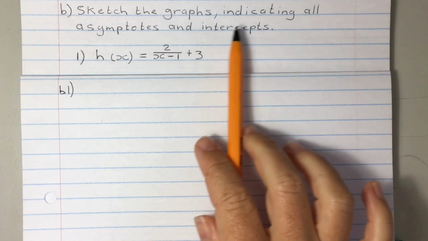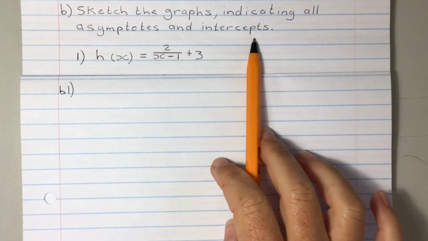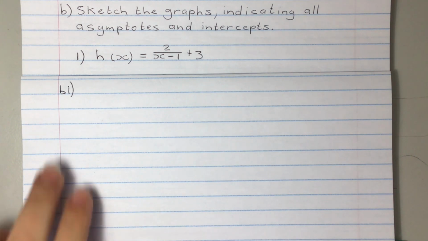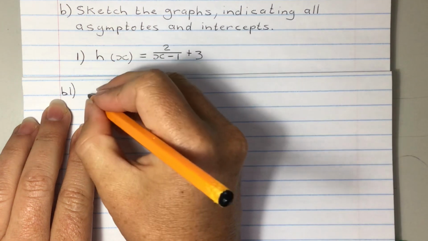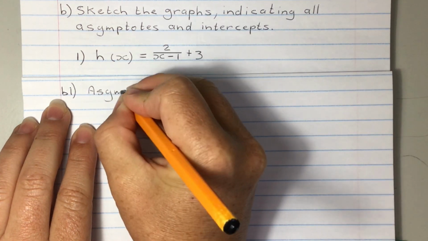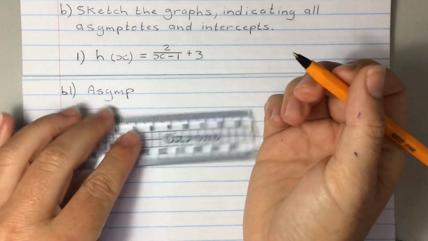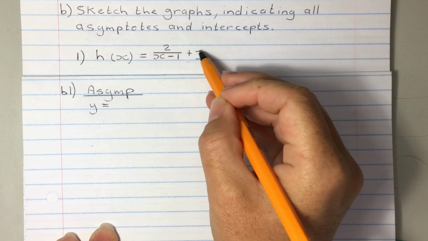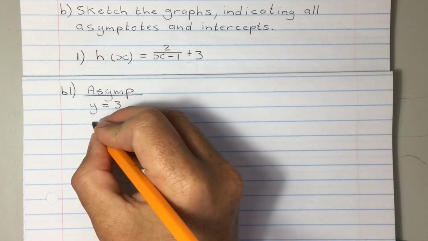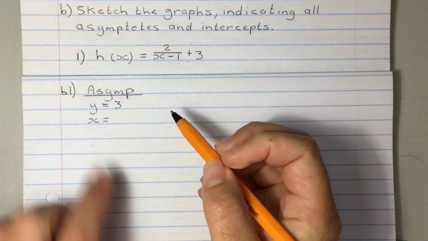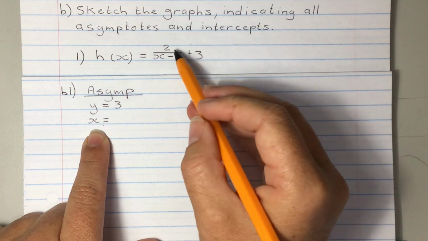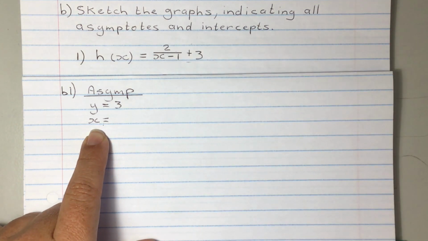Example B, sketch the graphs indicating all asymptotes and intercepts. We're going to do 2 more examples on sketching just so that you can see the variety of graphs that you could get. So B1, my first step is I'm going to look for my asymptotes, and that will be for my y asymptote. I look at my q value, which is +3, and that's my horizontal asymptote.